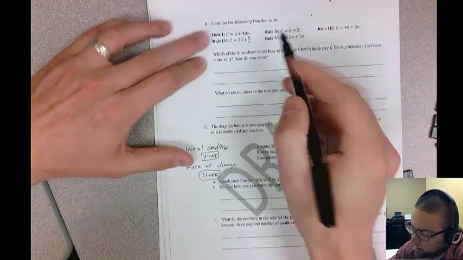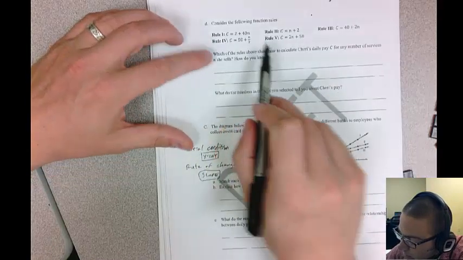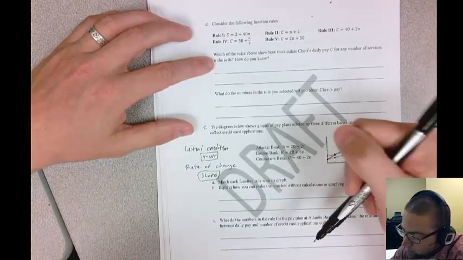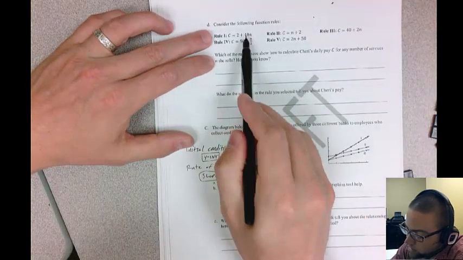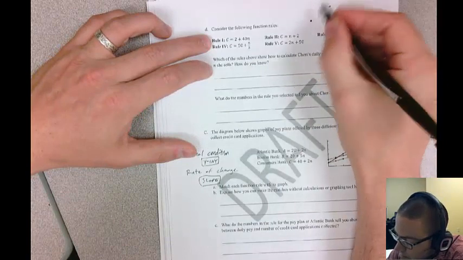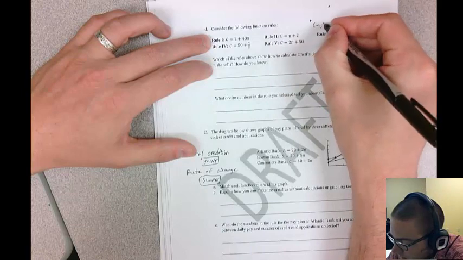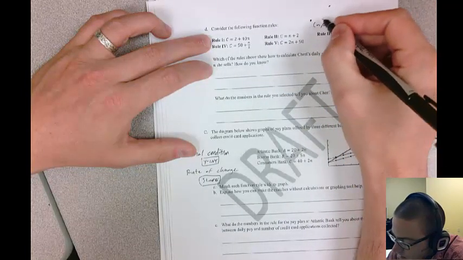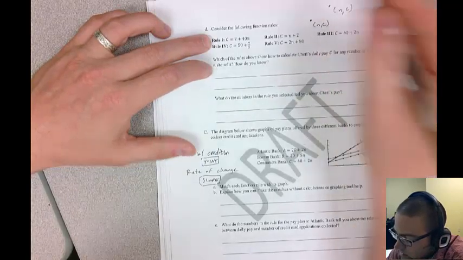Okay. Then they give you a bunch of different rules here, and you want to find out which rule represents that table of values that we just made. So check a couple of values. All you need to do is really check two pairs of values. Does this pair, this n and c, fit with the table over there?